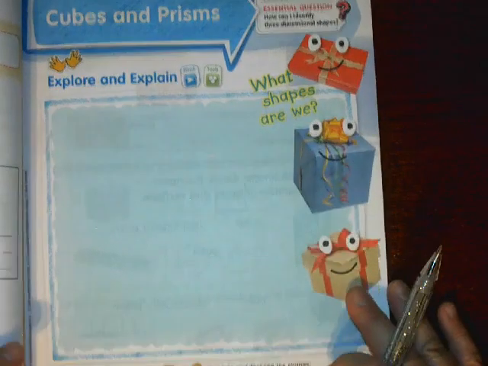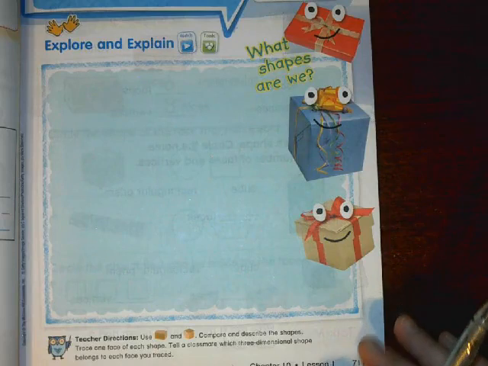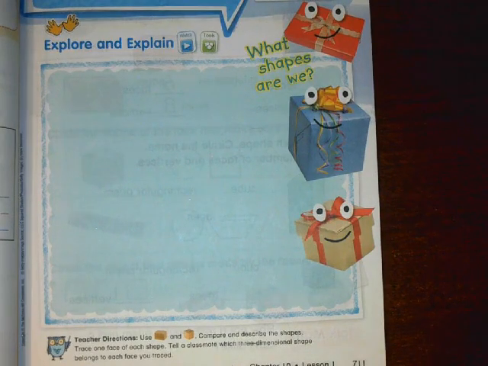So in the first part, Explore and Explain, we're going to find a cube from around the house. Look for something that you think is a cube shape and bring it back to your math. I'm going to go hunt for my cube too. Oh my gosh, you guys, it took me like 5 minutes to find a cube, but I found one.